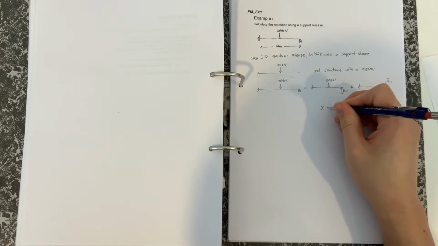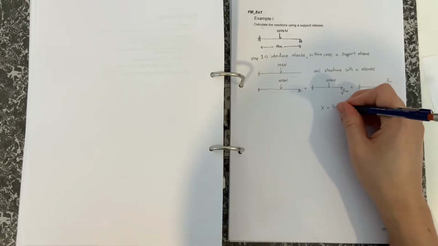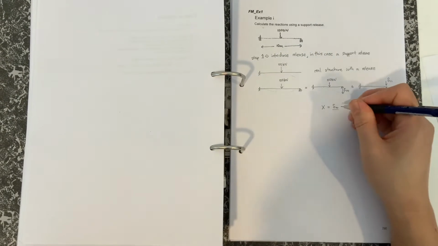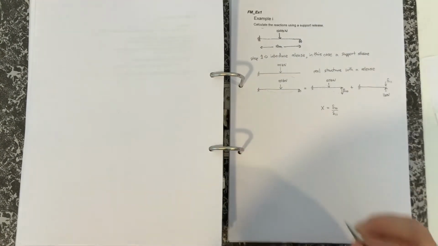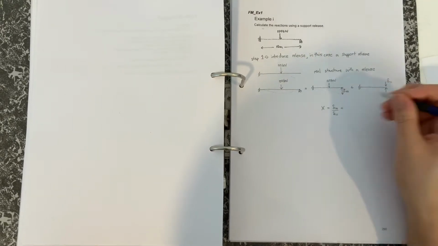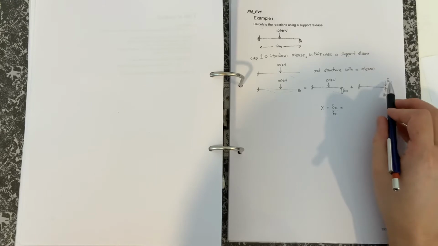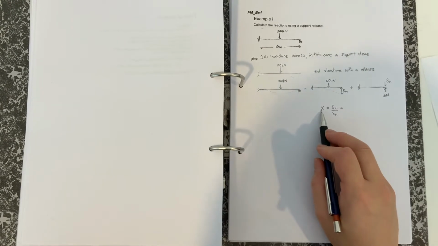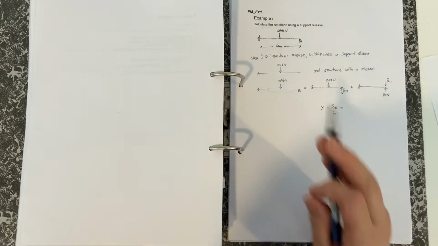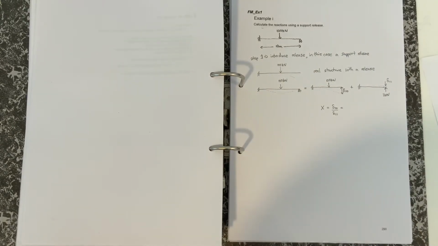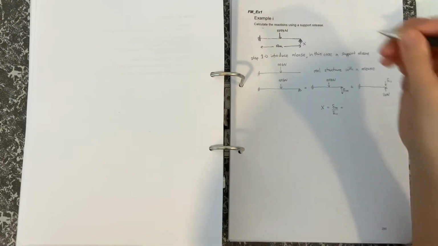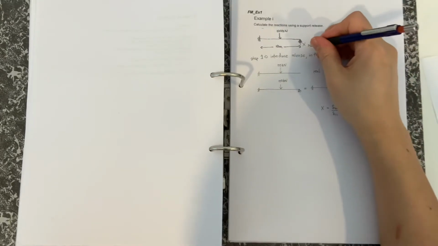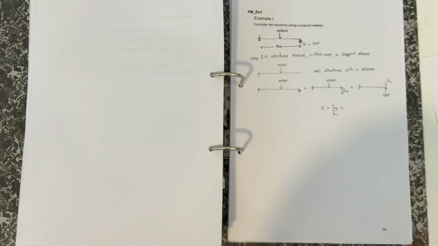x is equal to delta 1 naught divided by delta 1 1. And dividing delta 1 naught by delta 1 1, x would then be the reaction at that support. So the reaction at this support here is going to be x times 1 kilonewton. Okay, so hope that's really clear.